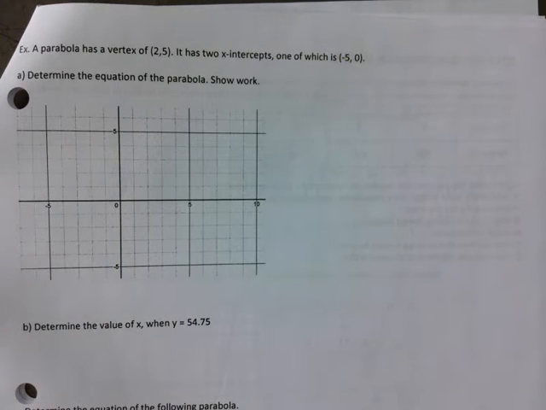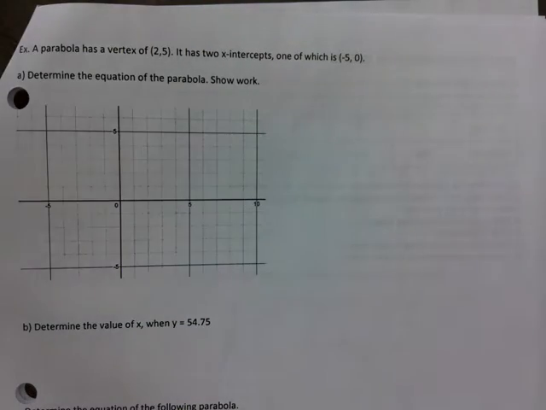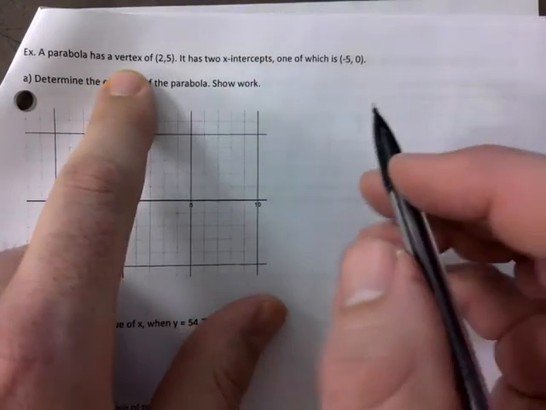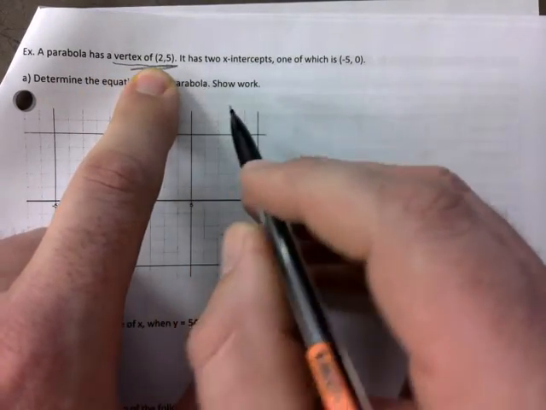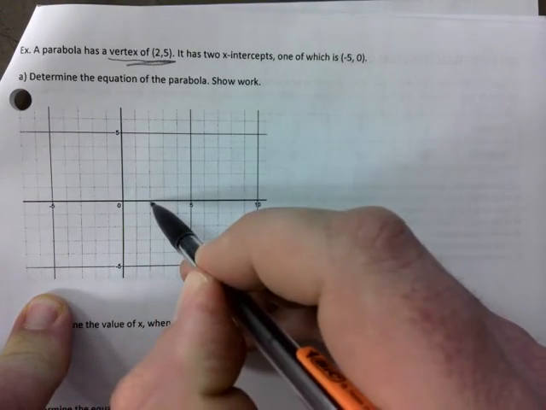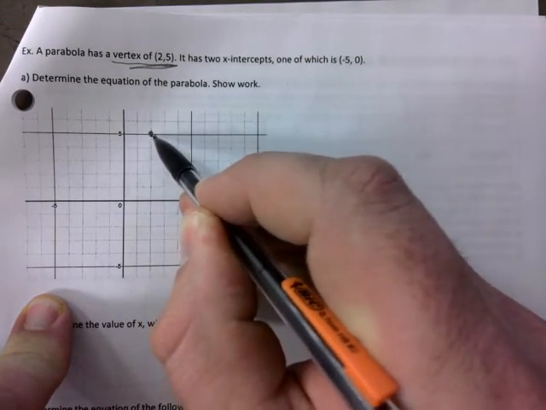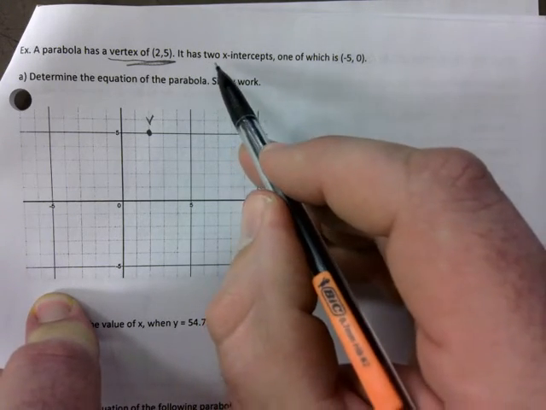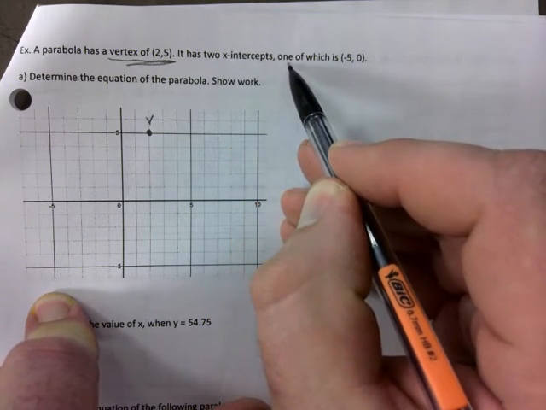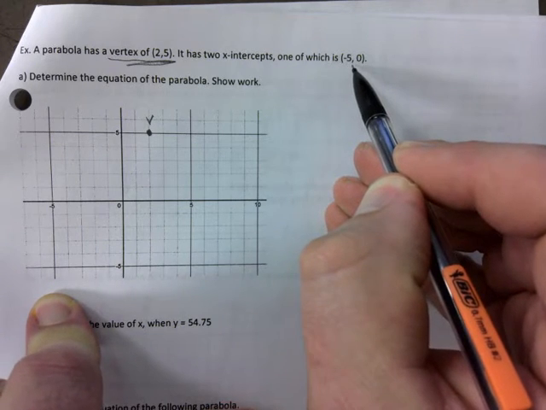So let's see how we can put this all together. If we have 3 points, you can come up with an equation. Let's see how that works out. A parabola has a vertex of 2, 5. That's very important here. So 2, 5 is right there. That's the vertex. It has two x-intercepts, one of which is negative 5, 0.